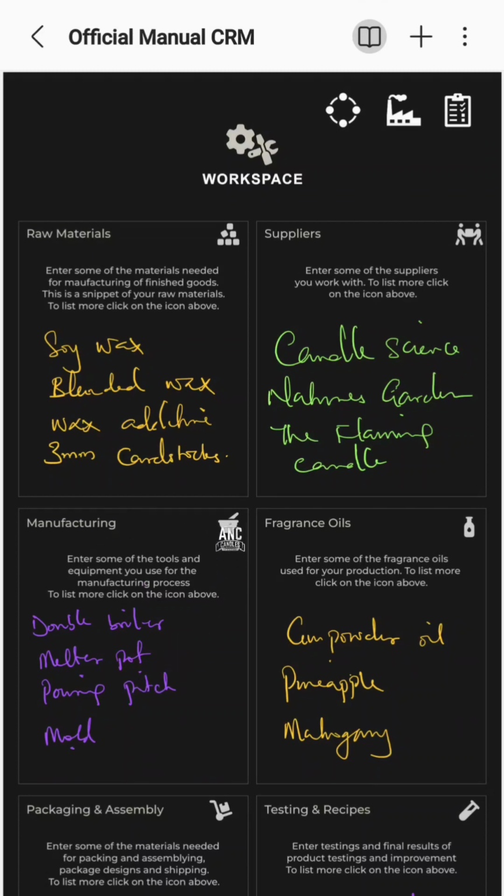So with the manufacturing, when I click on that icon, it's going to give me a page where I can list all the tools that I will be using for my manufacturing and all the equipment that I use. Everything, I will list in these two boxes. And here I can write down my manufacturing process. Yes, I have a manufacturing process.